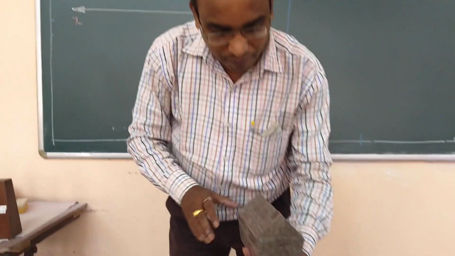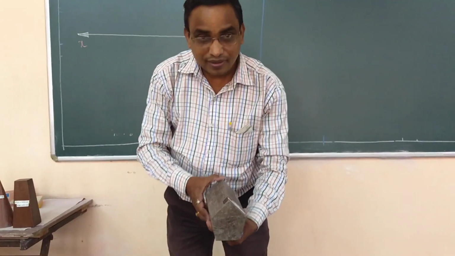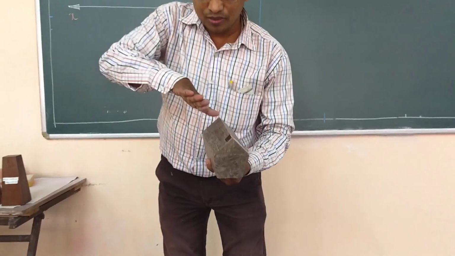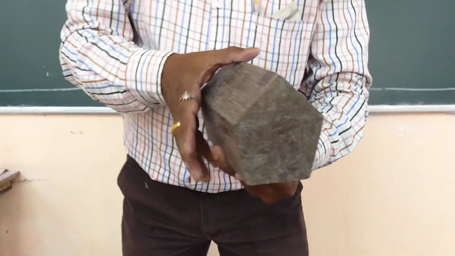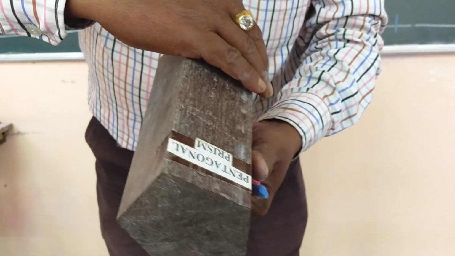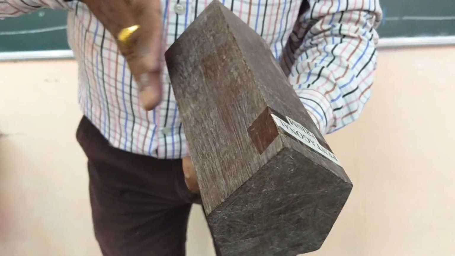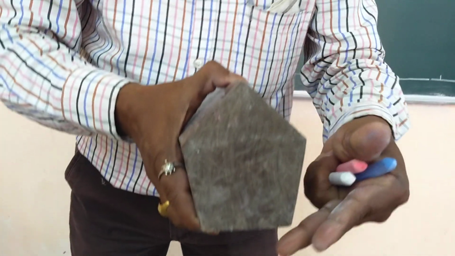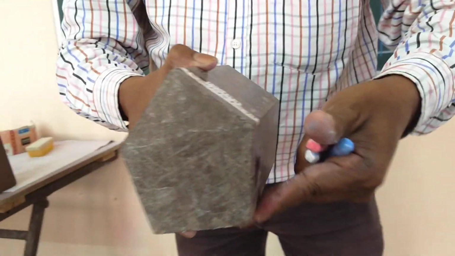So I will place my pentagon here above the XY reference line, and in top view what do I observe? In top view I mark a rectangle. It becomes one rectangle, then another rectangle. Here this edge is visible to me, this is also visible to me, but this edge is not visible, and this edge is also not visible.